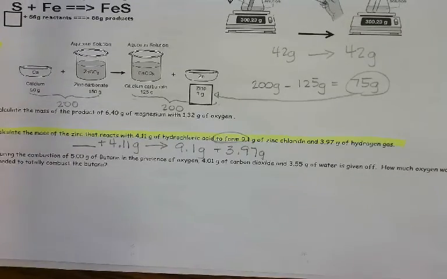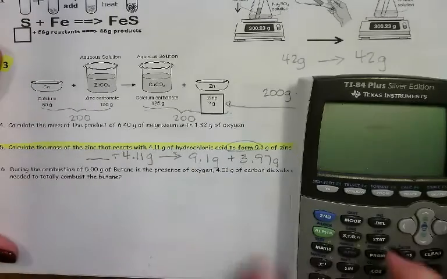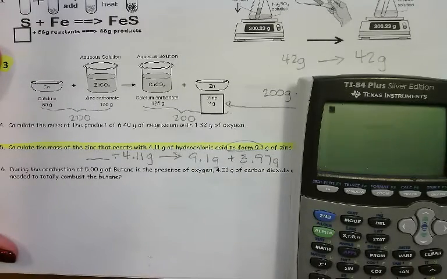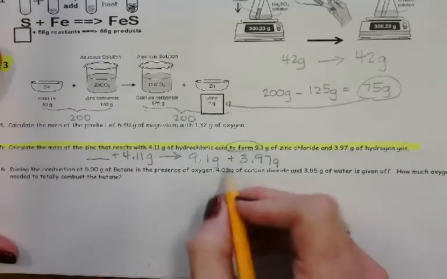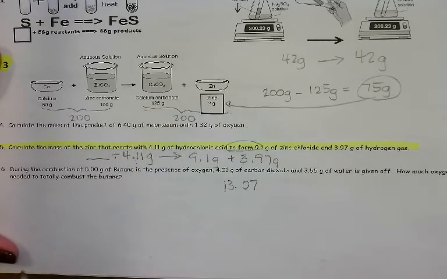So in order to do that, I'm going to first add up my products, see what I've got. So 9.1 plus 3.97 gives me 13.07 grams of product. So I got 13.07 over here. That means I have to have 13.07 here.